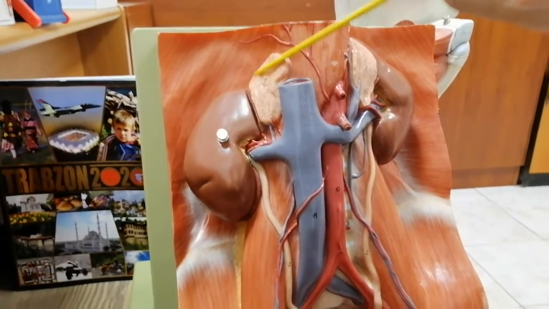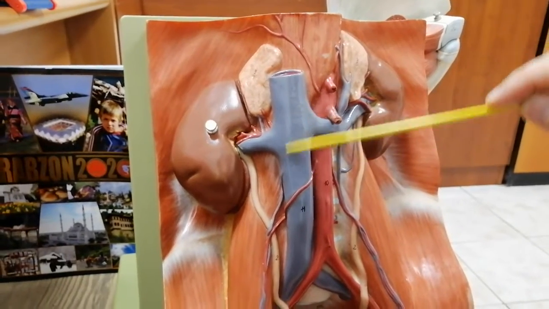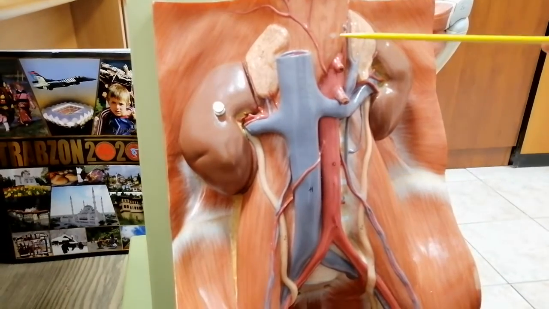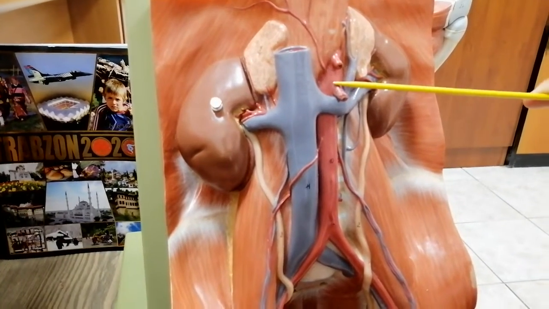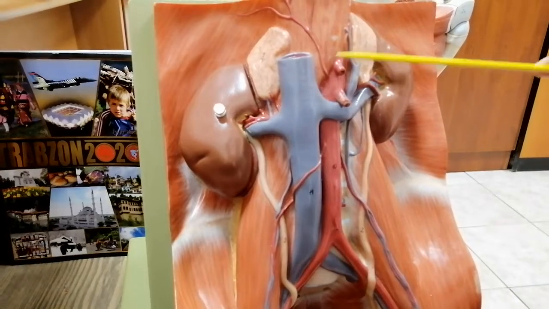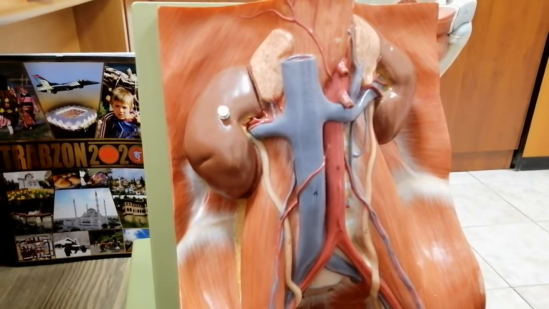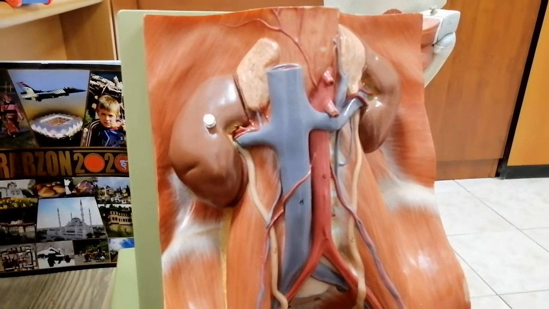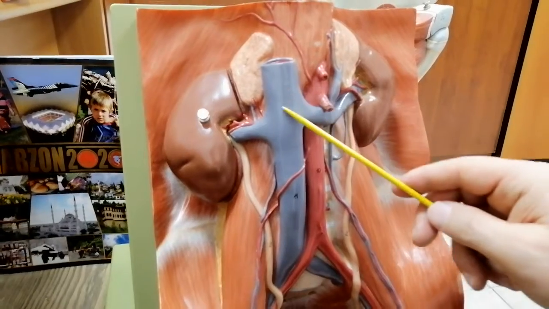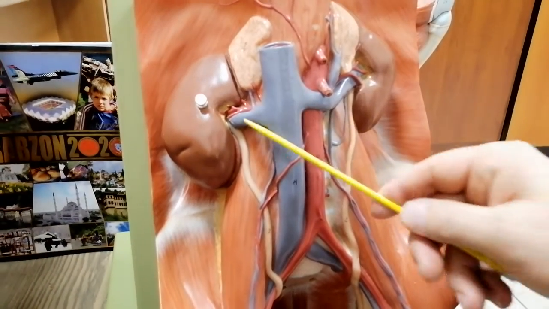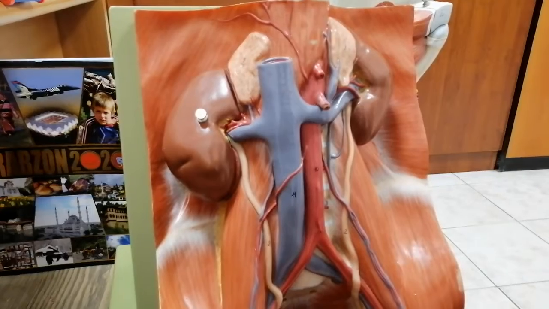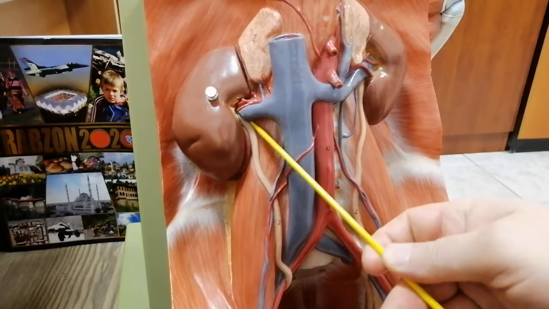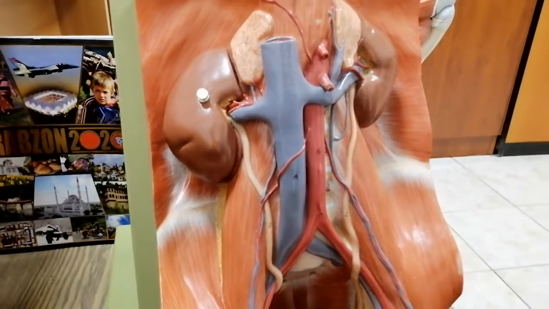suprarenal glands, inferior vena cava, abdominal aorta, the origins of the branches of the abdominal aorta, and branches of the inferior vena cava, including renal veins. These are all primarily retroperitoneal structures. And also the abdominal part of the ureters is retroperitoneal.